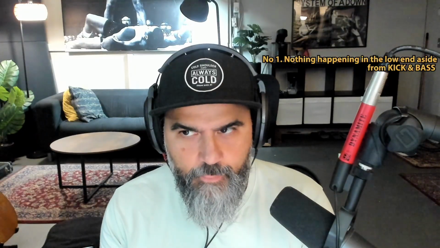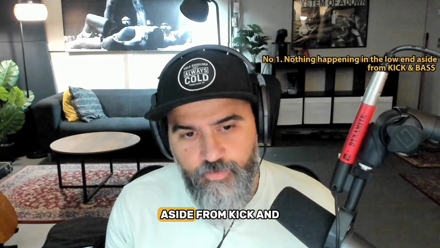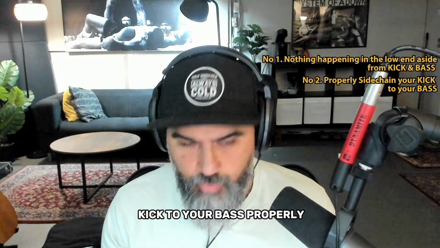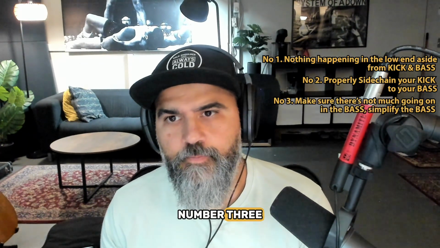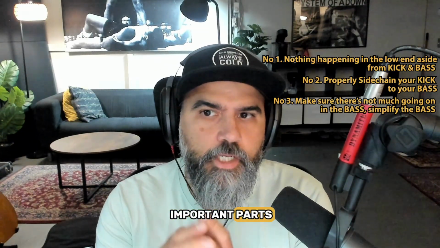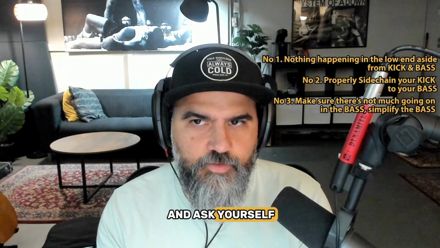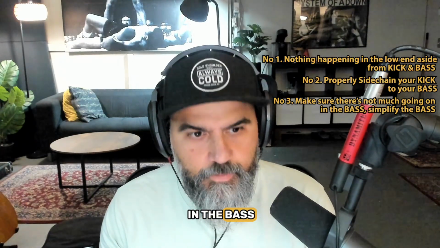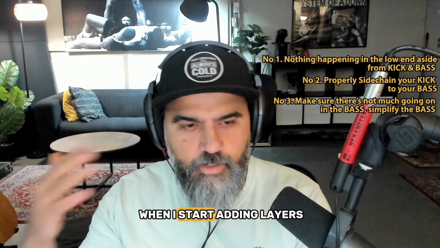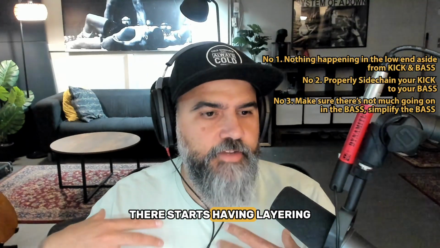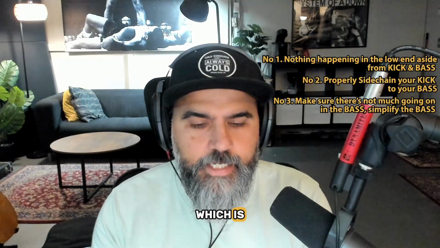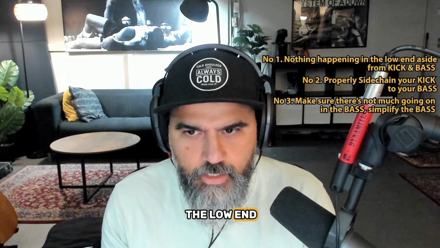Number one, make sure there's nothing happening in the low end aside from kick and bass. Number two, properly sidechain your kick to your bass. Number three, look at the instrument, and this is one of the most important parts. Go through your layers and ask yourself, do I have too much going on in the bass? Let me simplify the bass. Maybe by itself it sounds good, but when I start adding layers, there start being layering and compositional clashes, which is getting in the way of how we perceive the low end.